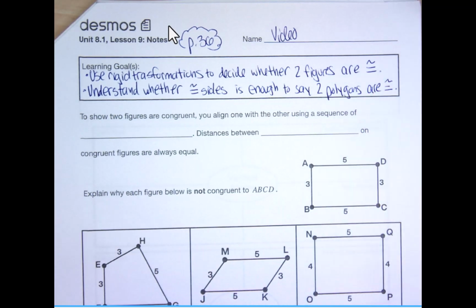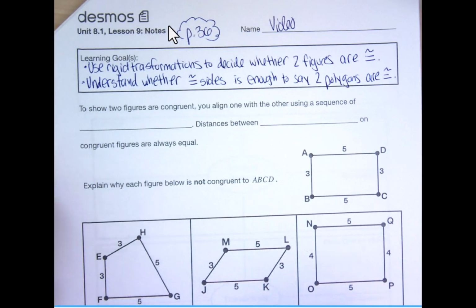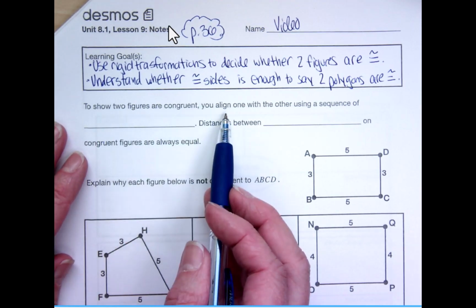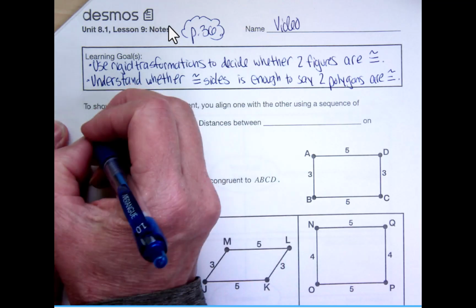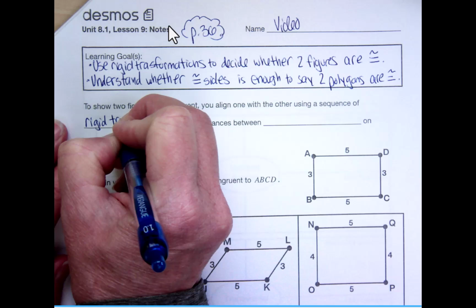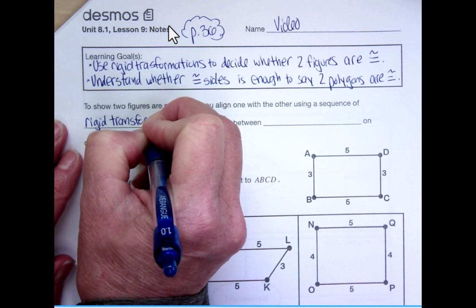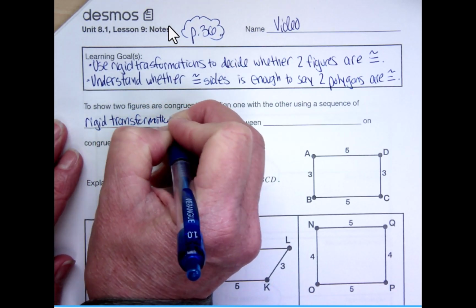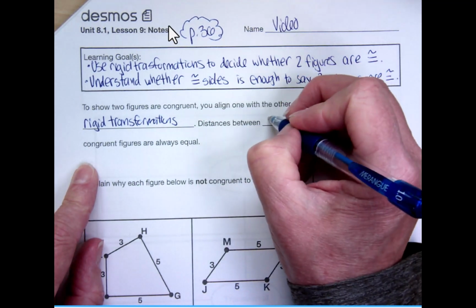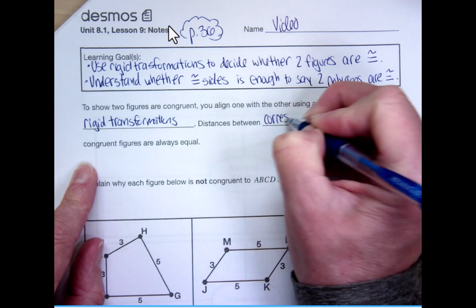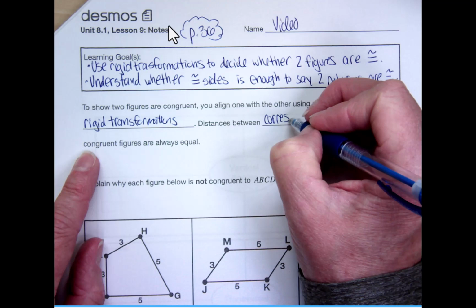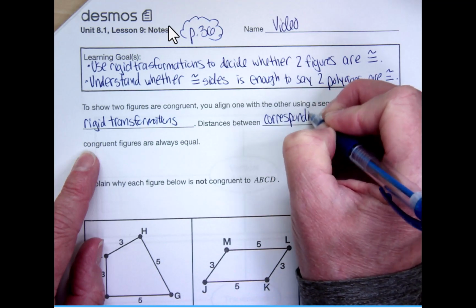All right. Well, let's start with some basics here. To show that two figures are congruent, you can align one with the other using a sequence of rigid transformations. You can check that with transparent paper. And the distances between any corresponding points on those congruent figures should always be equal. Corresponding points.